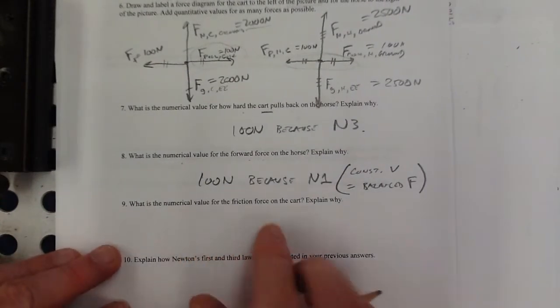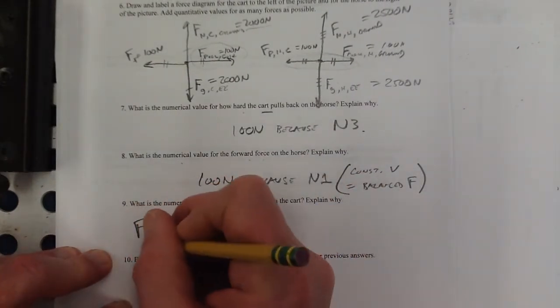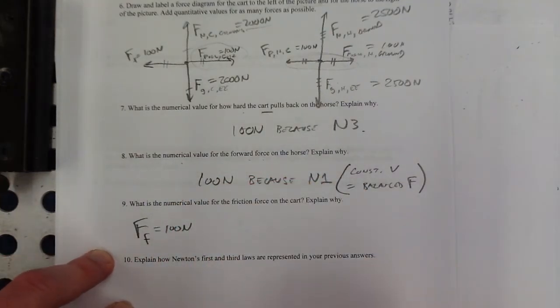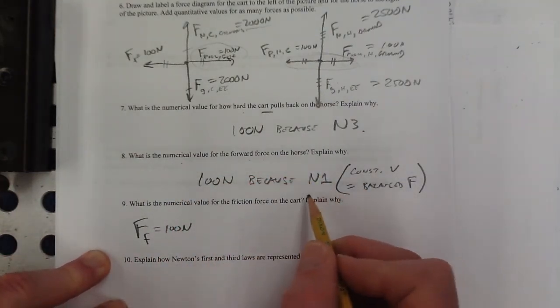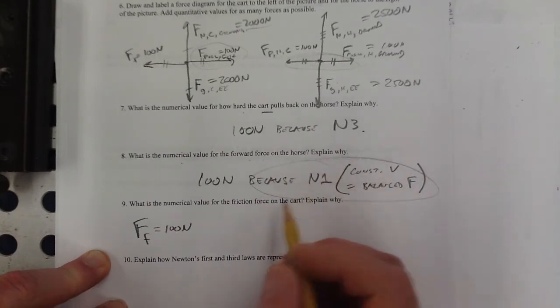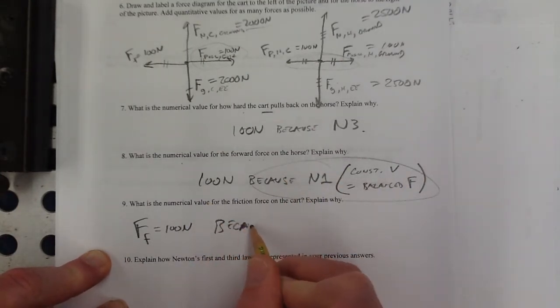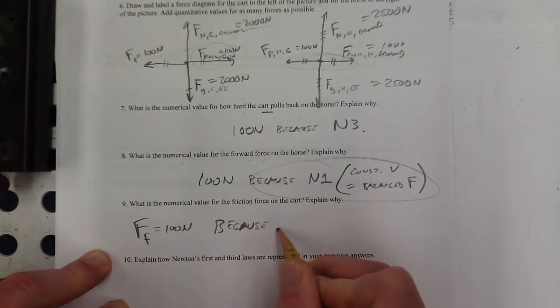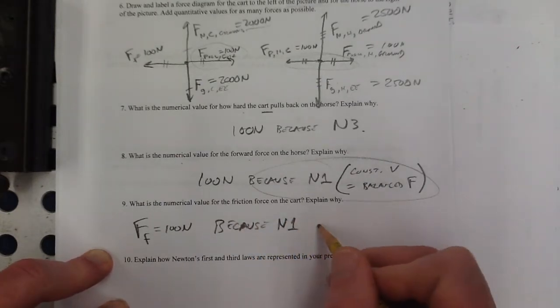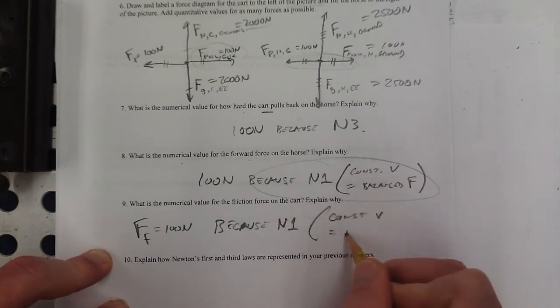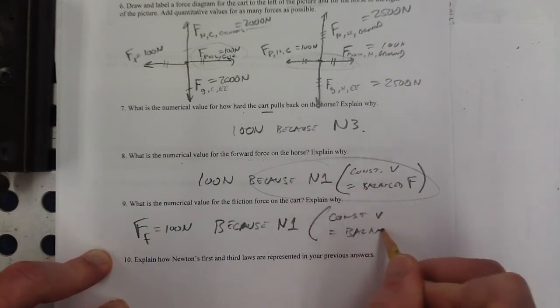What's the numerical value for friction? 100 newtons, because, boy, I'm teaching you to be lazy here, huh? I'm going to write it again. Because Newton's first law. Constant velocity, balanced forces.